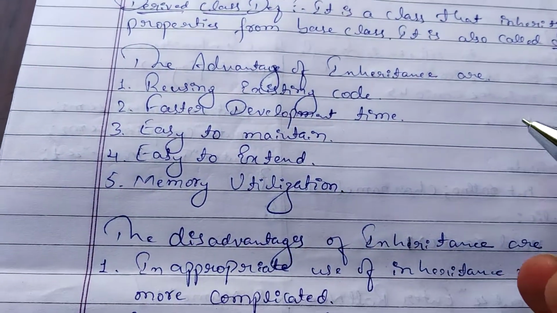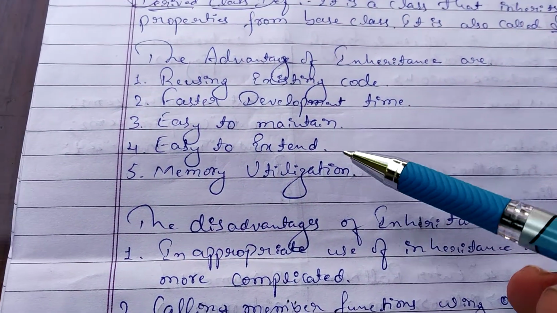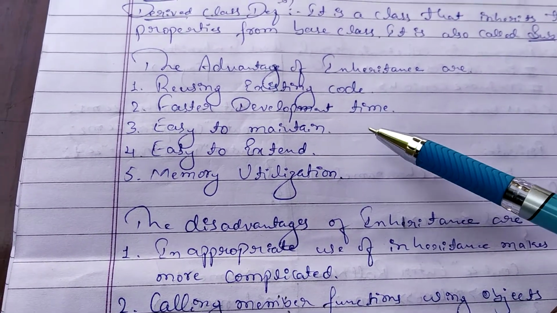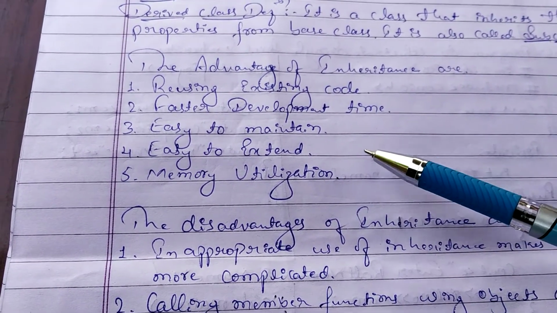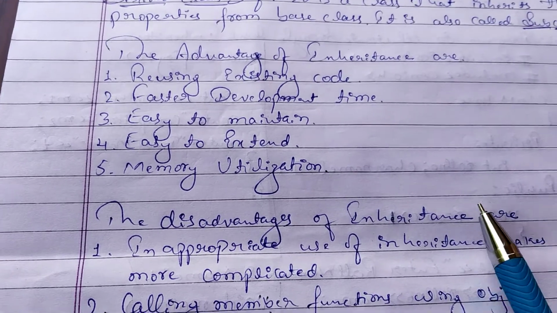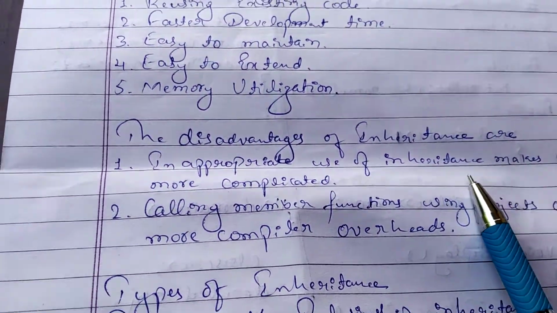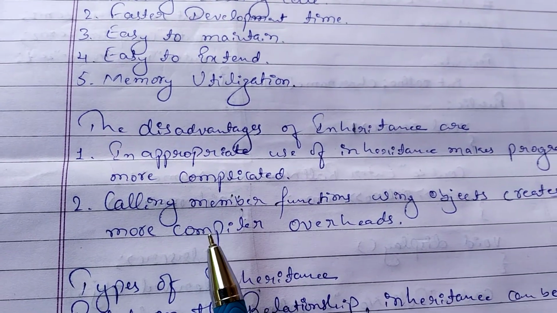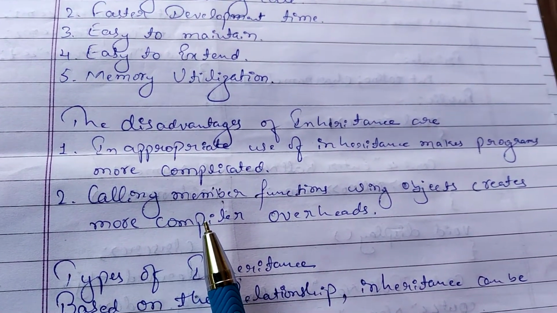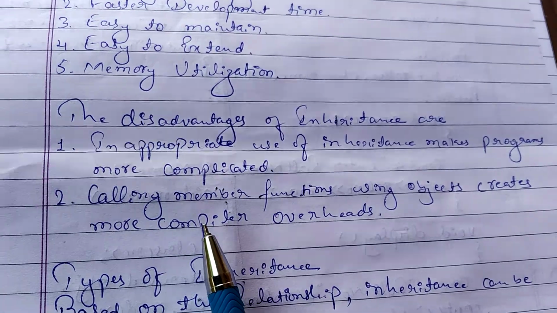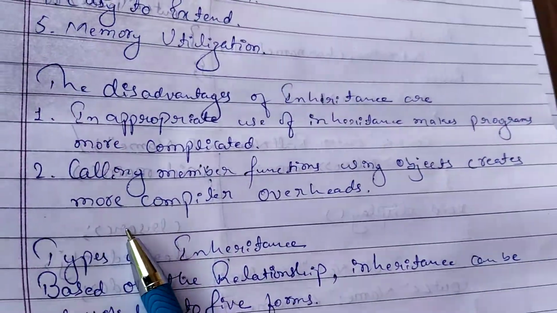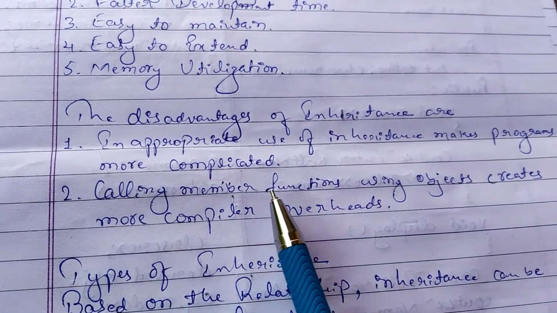So what are the advantages of inheritance? Reusing existing code, faster development time, easy to maintain, easy to extend, and memory utilization are the advantages of inheritance. And the disadvantages of inheritance are: inappropriate use of inheritance makes programs more complicated, and calling member functions using objects creates more compiler overhead.